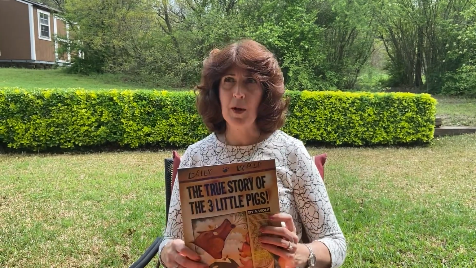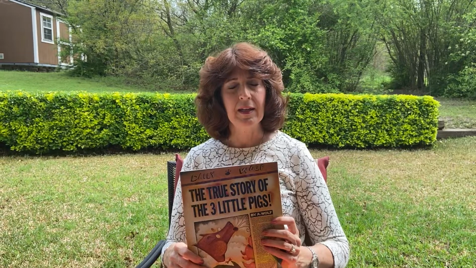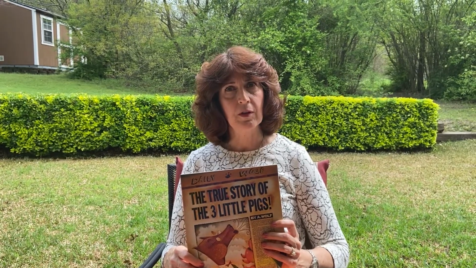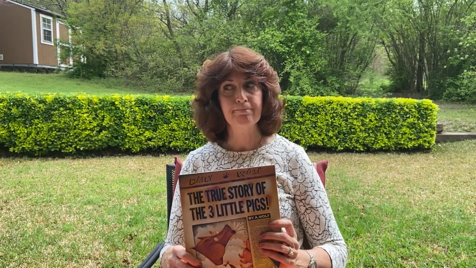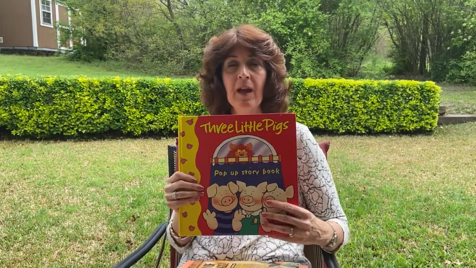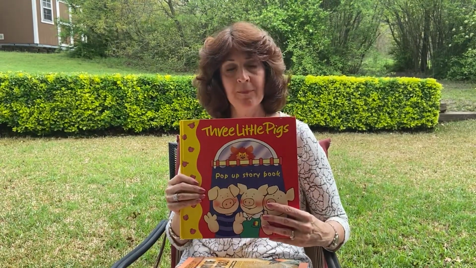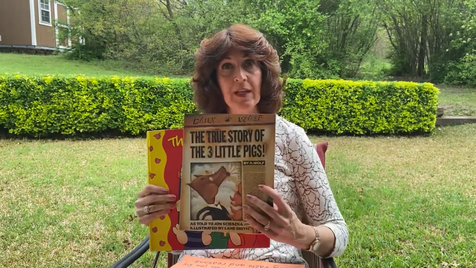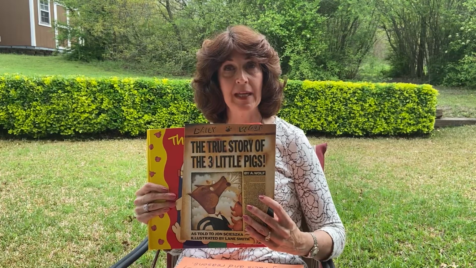Now, some of you are probably thinking, well, isn't that similar to the Three Little Pigs story? Yes and no. I have one book here, The Three Little Pigs, and it was my son's book. And it's a short one, and it's a pop-up story. This one I own. Also, the persuasive text that we're going to read, I also own. I ordered it from eBay.